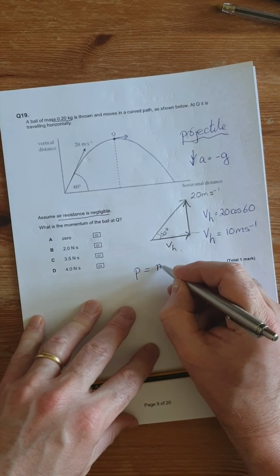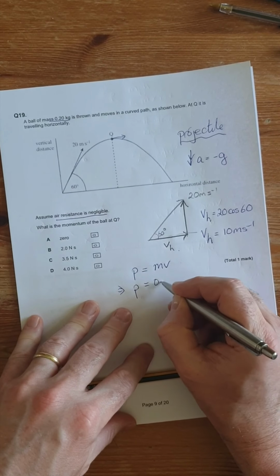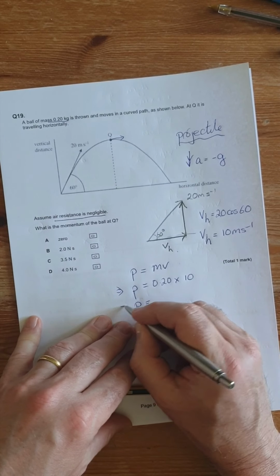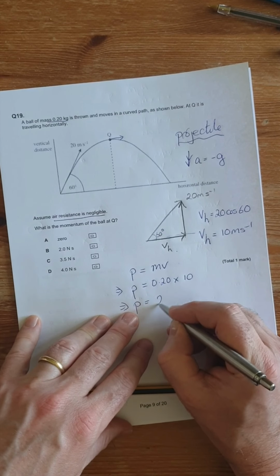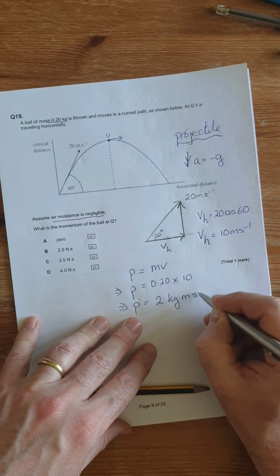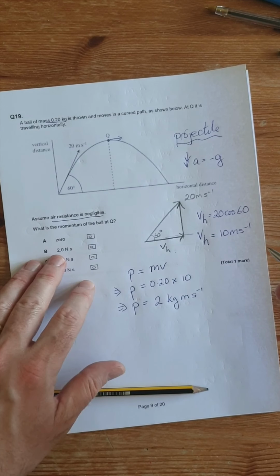And we're looking for momentum. So momentum is equal to mass times velocity. So that gives me that the momentum is equal to 0.2 multiplied by 10, which gives me the momentum is 2 kilogram meters per second. So the answer is 2.